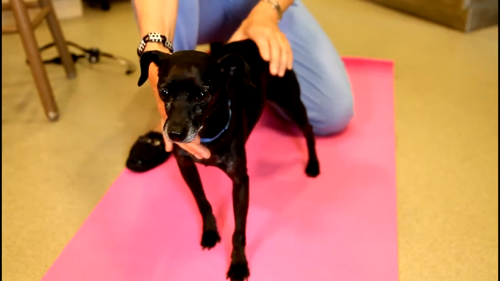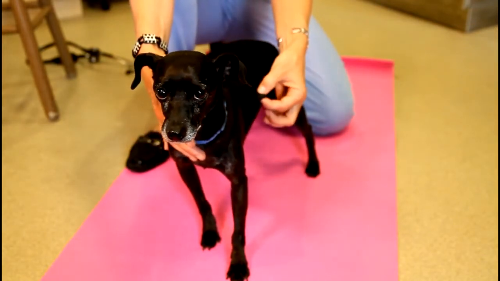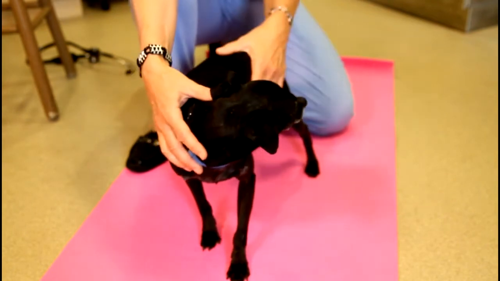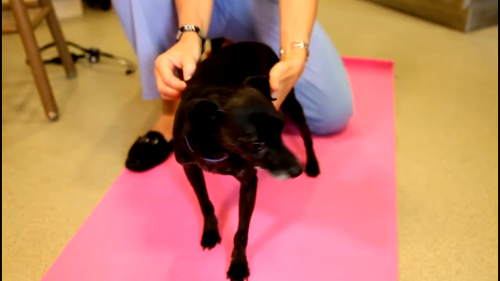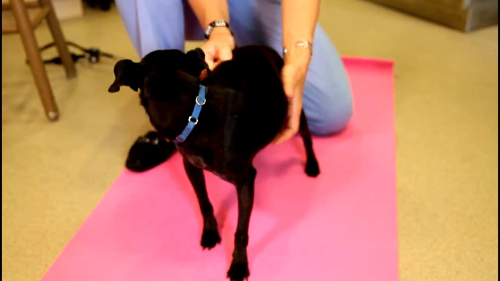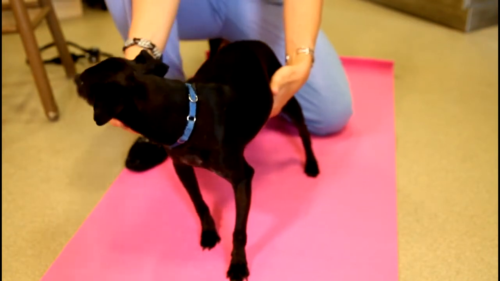Another test is hemi-inattention to assess the brainstem and the thalamus. Pinch one side, patient should turn to that side. Pinch other side, patient should turn to that side. This is normal.